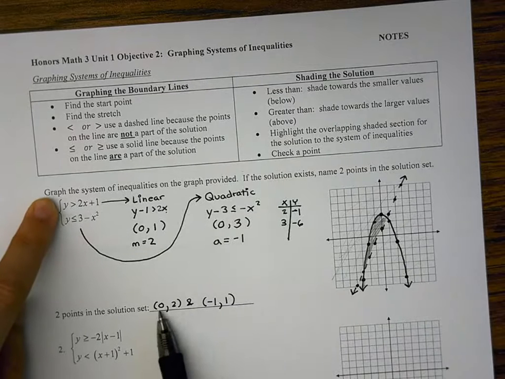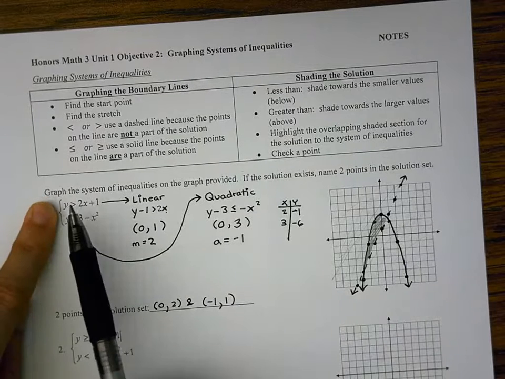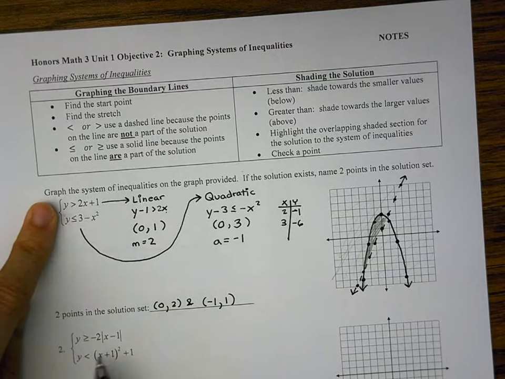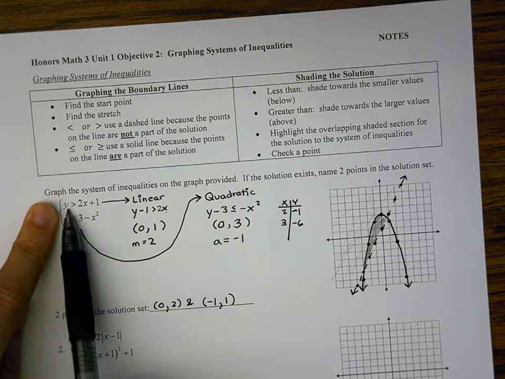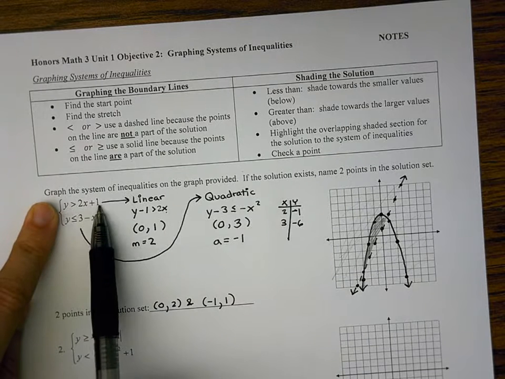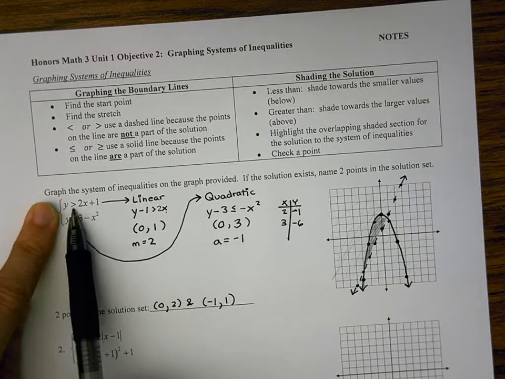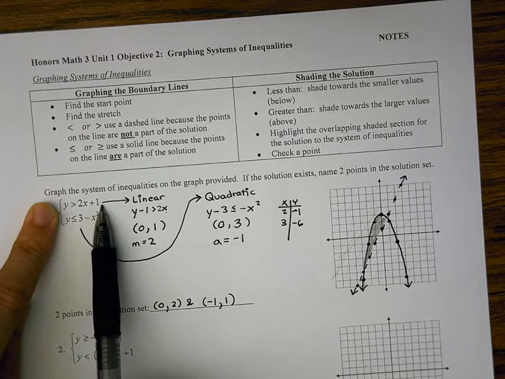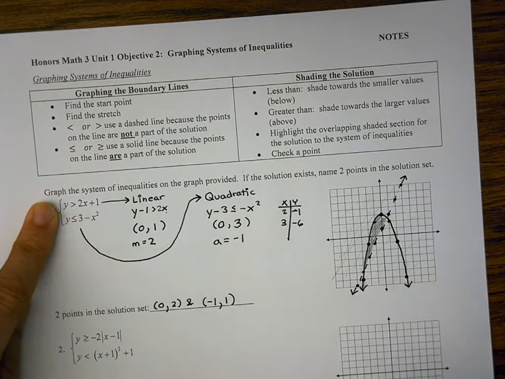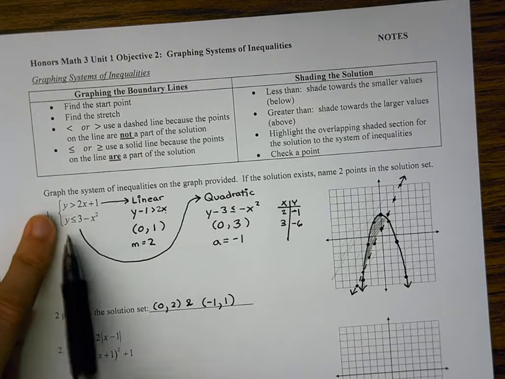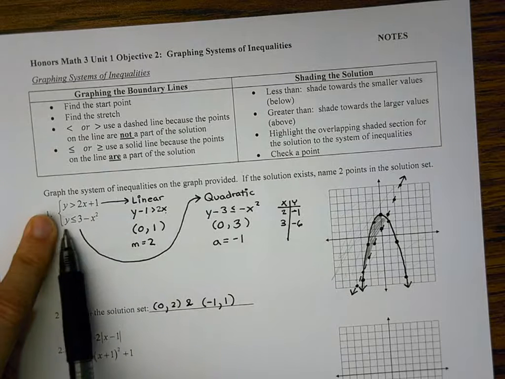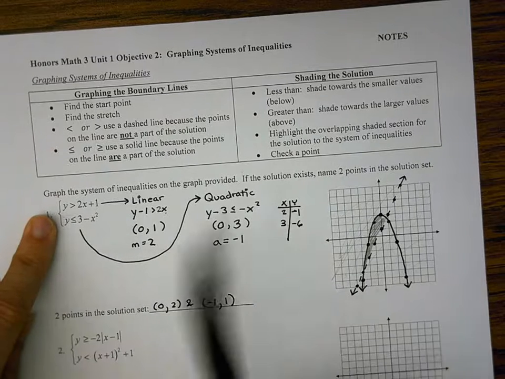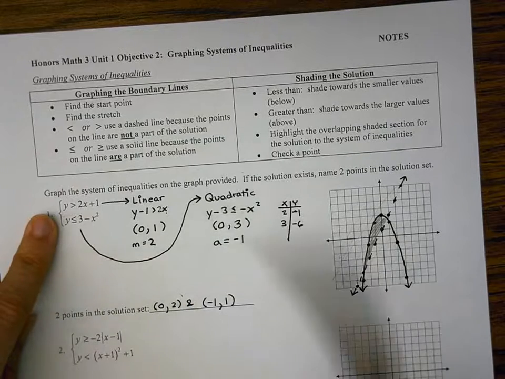If I plug in x equals 0 and y equals 2, does that make both of these inequalities true? Well, I get 2 is greater than 2 times 0 plus 1, which means 2 is greater than 1. Since that's true, so far so good. What about this one? 2 is less than or equal to 3 minus 0 squared. So 2 is less than or equal to 3, which is true. And since that point makes both of these true, I know I shaded the right region.